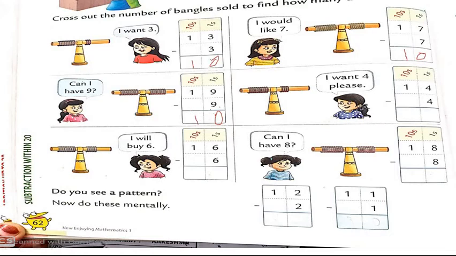14 minus 4, start subtracting from the ones column. My dear students, please don't forget these steps, always start counting from the ones place. Okay, so we get 0, 1 minus 0, we get number 1, 6 minus 6, we get 0, 1 minus 0, we get number 1.